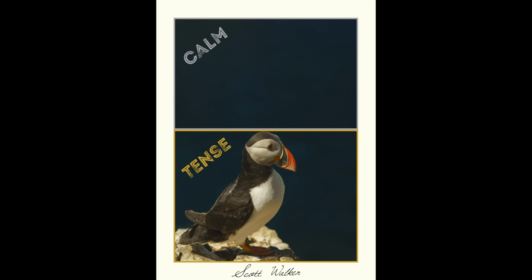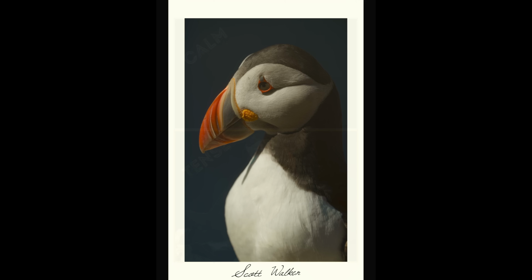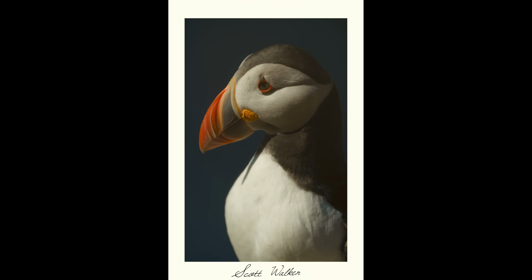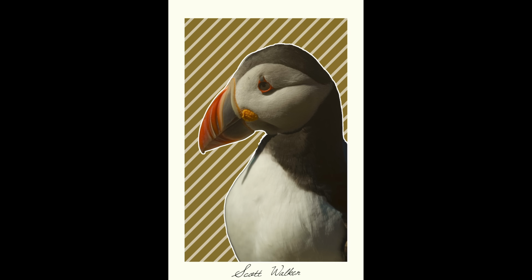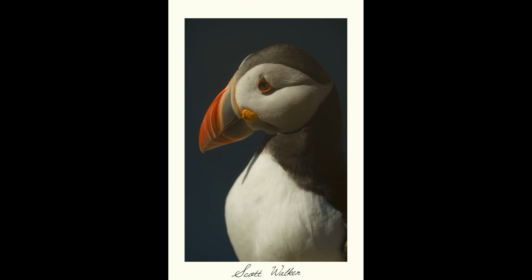Now we've got some close-up shots of that puffin. The first of which has very little negative space in it, much less than the 50% I talked about earlier. And you wouldn't want to make every photo like this. This is about knowing when to use the rules and when to break them. In this case, it's because I love the contrast and the shadows on the bird's face.